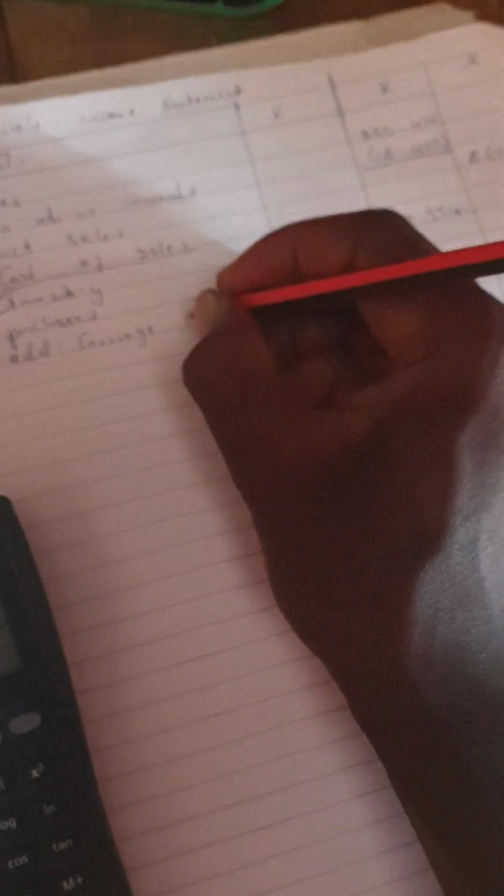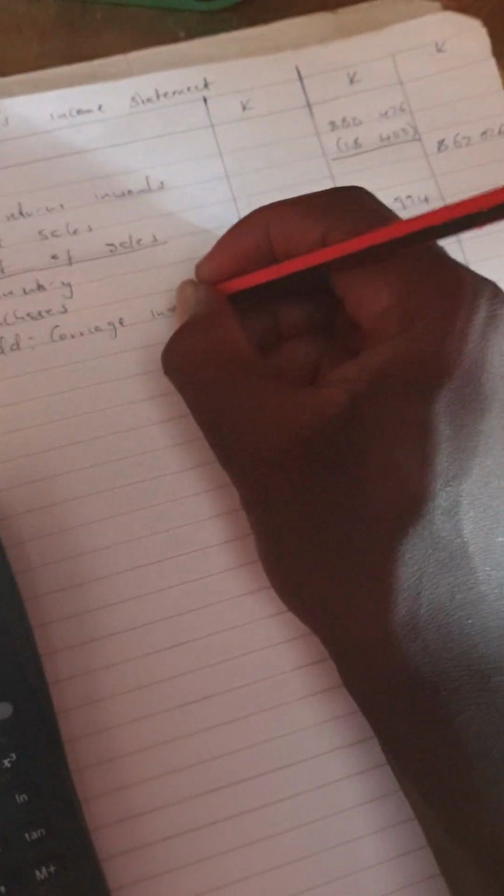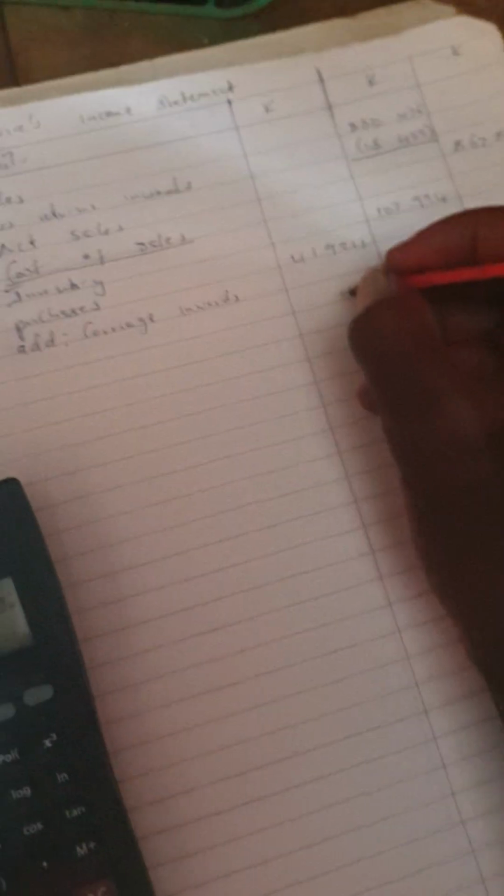We add carriage inwards, which according to the question is 1,452.